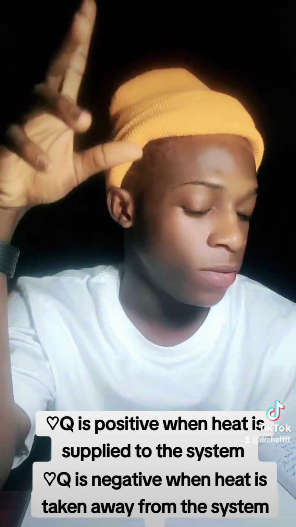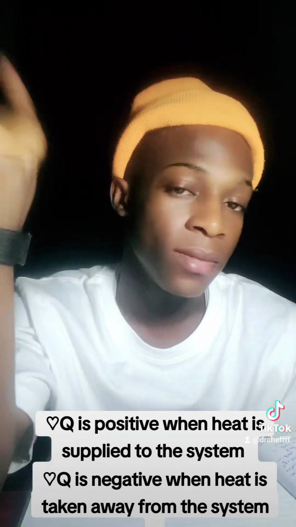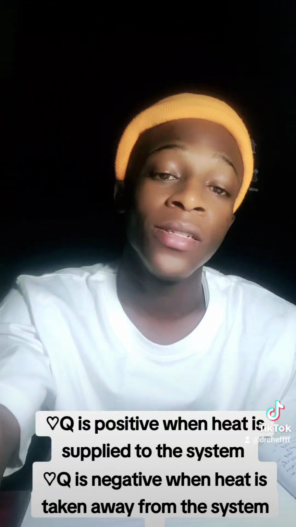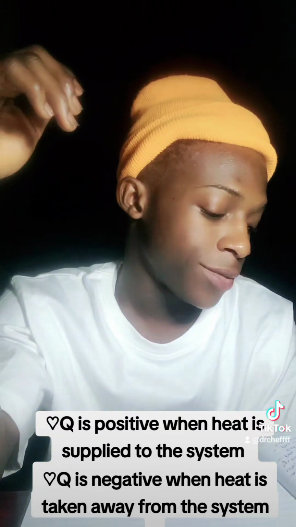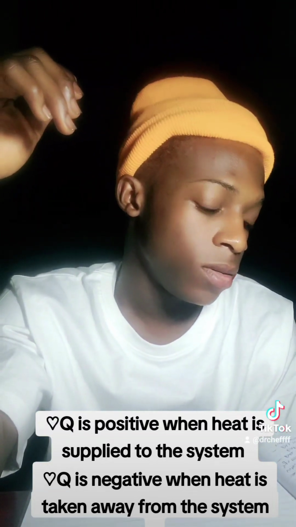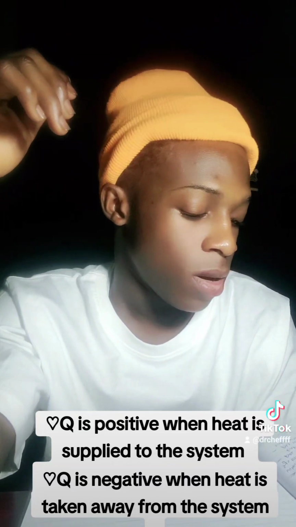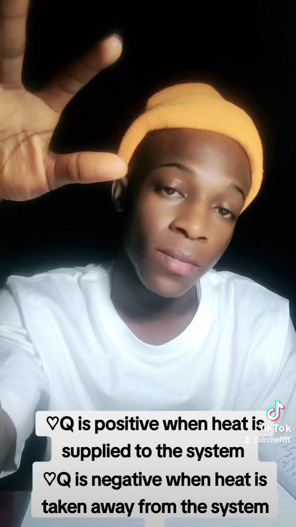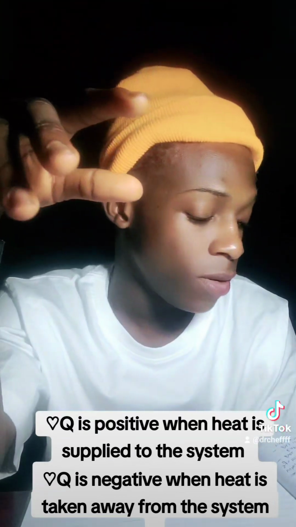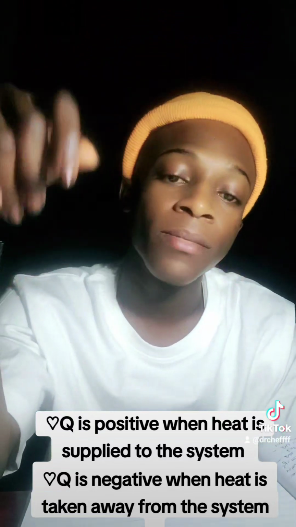So when do we know all these things are positive or negative? So the amount of heat that you apply, the change in Q, will be positive when it is supplied to the system. So this is when you supply heat that it will be positive. And the heat will be negative on that system when it is taken away or withdrawn from the system. Okay.